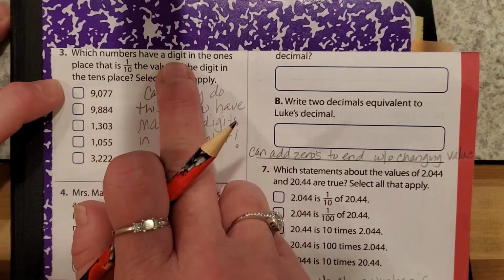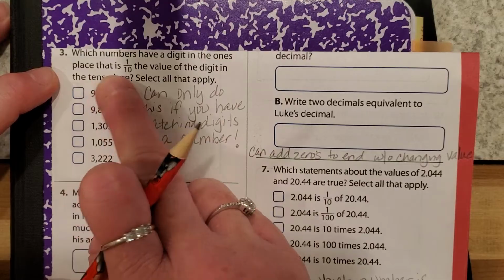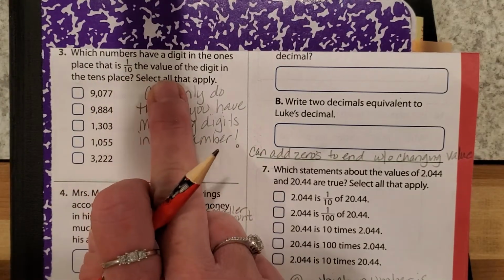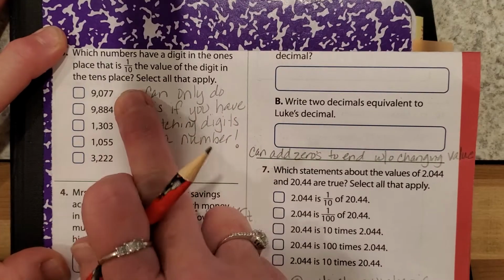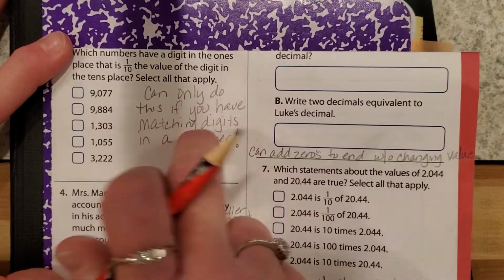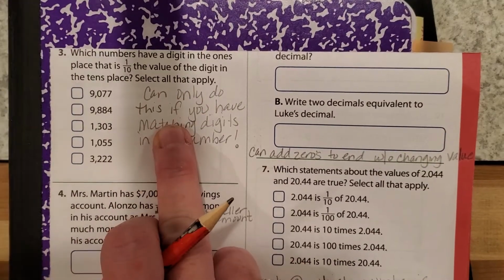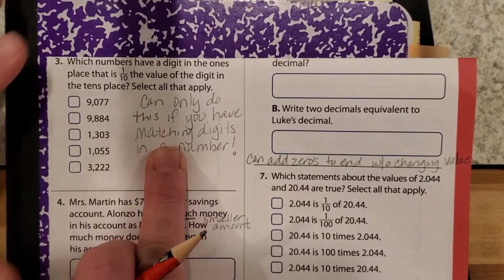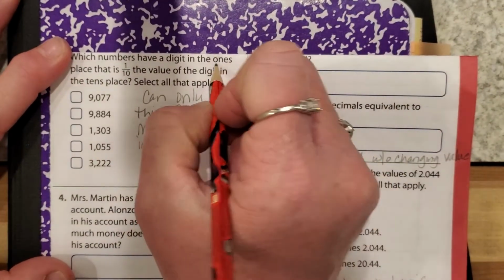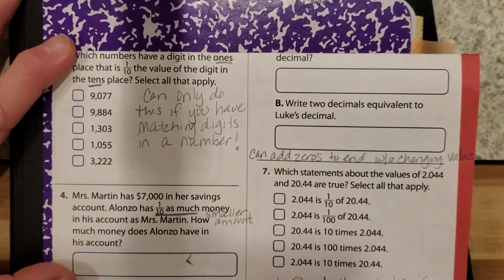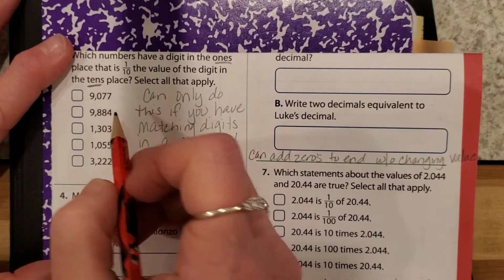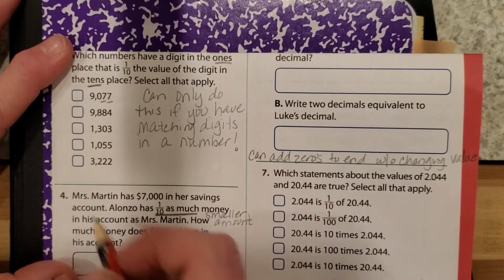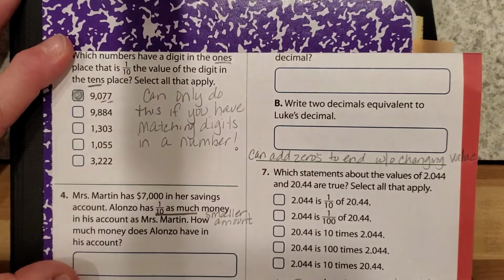All right, number 3. Which numbers have a digit in the ones place that is 1/10 the value or smaller value by 1 jump than the digit in the tens place? Select all that apply. In a problem like this, you can only do this problem if you have matching digits in the number. So we're looking at the ones place and the tens place, and I know I cannot compare values in a digit unless the numbers are exactly the same. So here, the 7 and the 7 are exactly the same. That's one of those numbers.